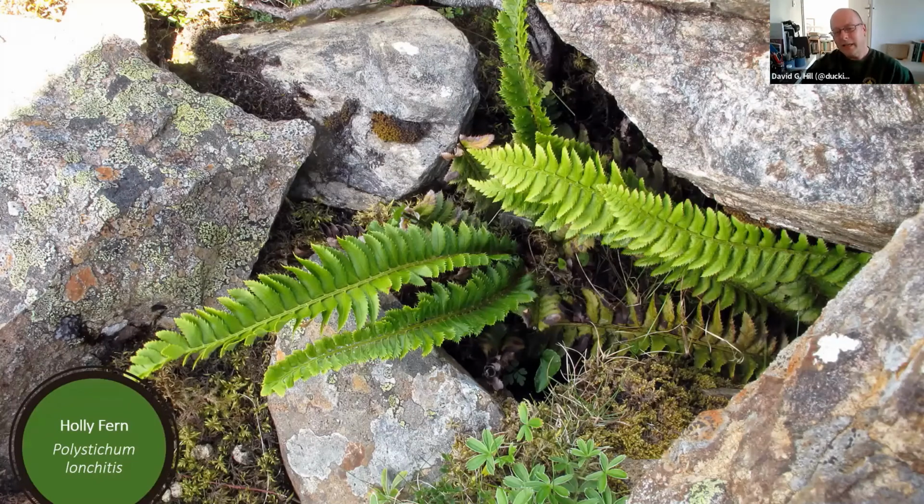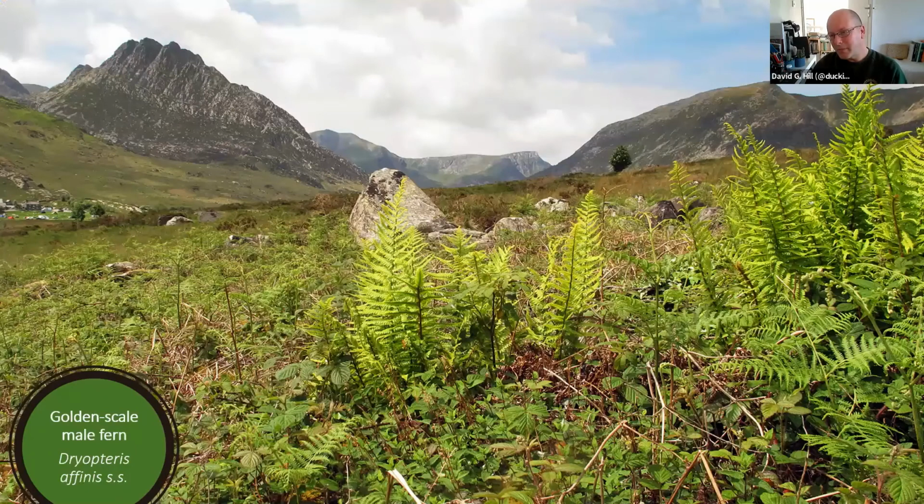And then we move on to the largest, probably the most confusing group within the British ferns, which is the Dryopteris. This is Dryopteris affinis, so this is the golden scale male fern. Nice distinct upright habit, lemon green early in the season, wintergreen, so these are quite persistent into the winter until they're usually collapsed by snow. We've actually got a few bracken fronds around as well.